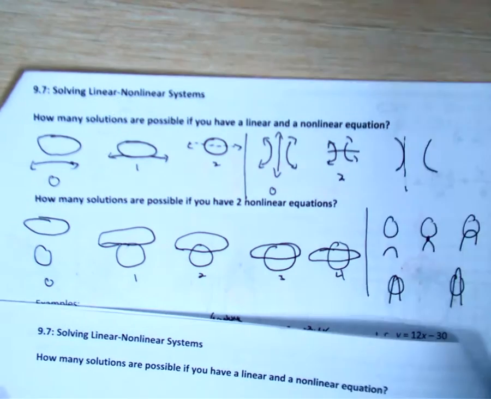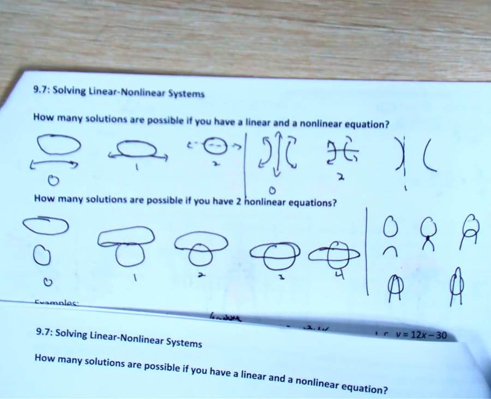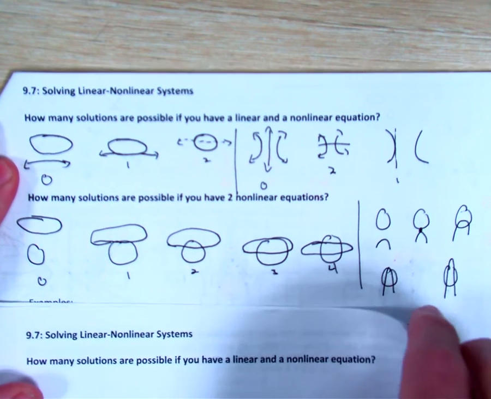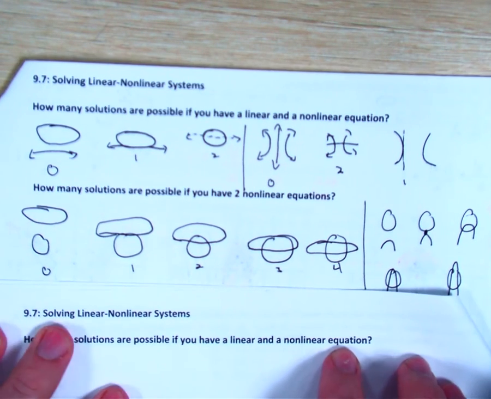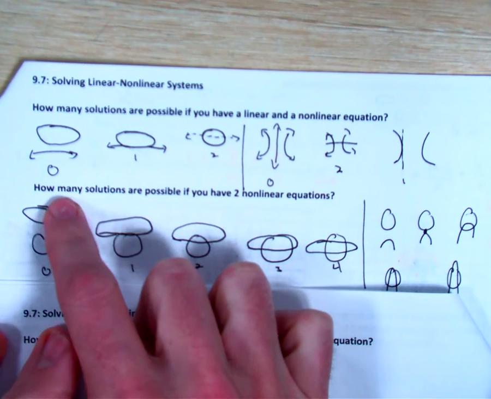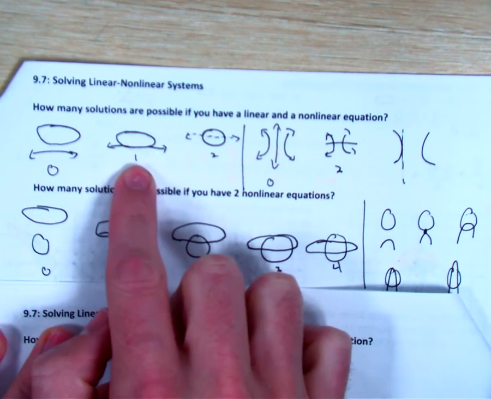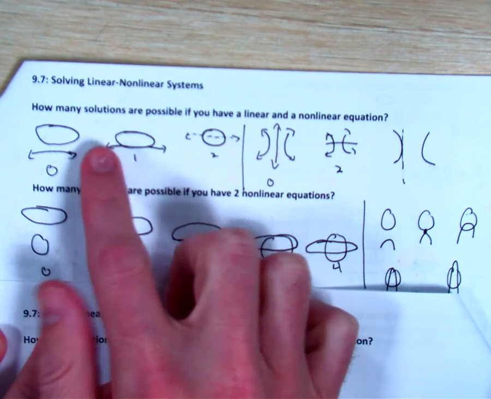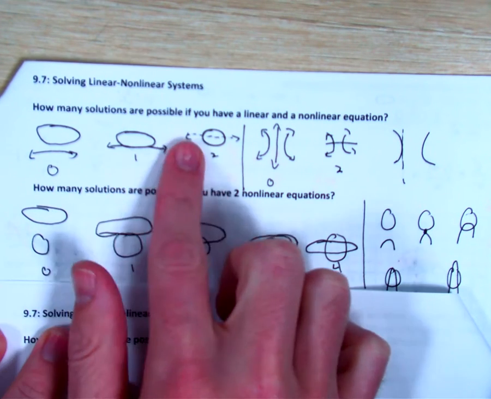We're looking at how many solutions are possible with a linear and a nonlinear equation, with the nonlinear equations being one of our conic sections we've been working with. Okay? So with a linear and a nonlinear, we could have 0, we could have 1, we could have 2. Okay, that's easy to picture that with an ellipse and a circle.